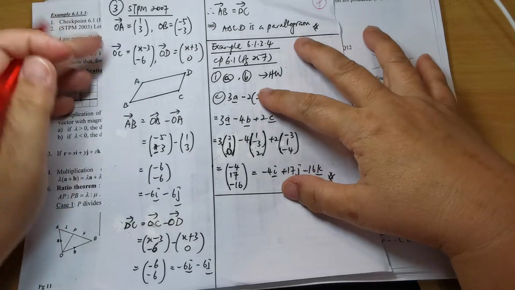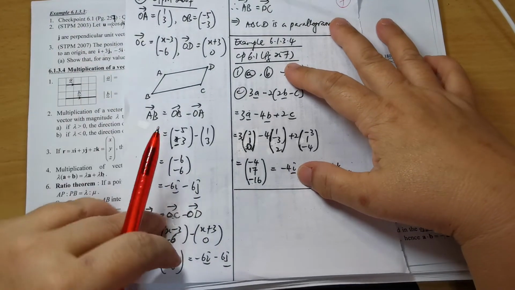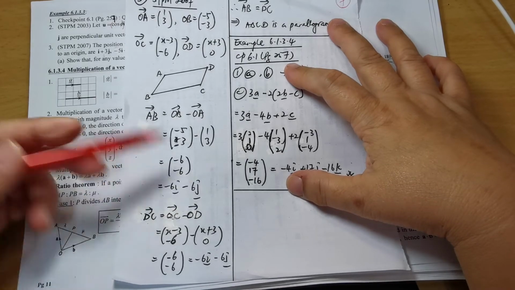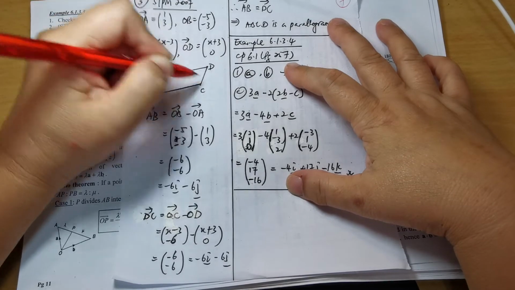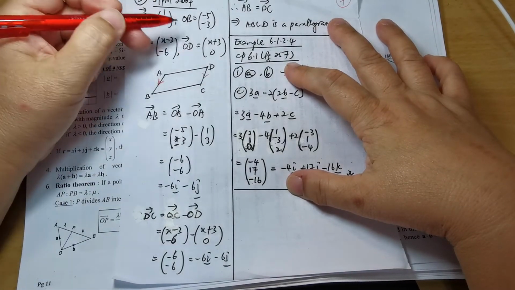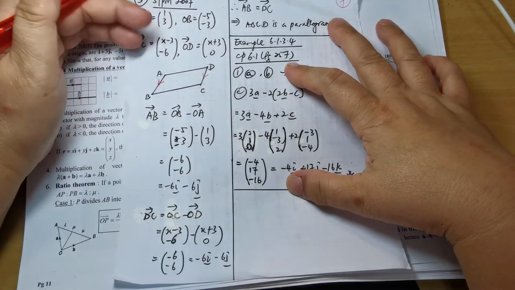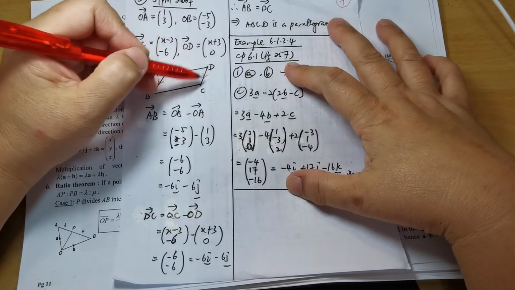Because the question gives me in IJ form, the final step, I express the answer in IJ form also. Also is -6I minus 6J. Because I'm using AB, this direction, so the opposite one, I use DC. I don't name it CD because when you name it CD, then it is a different thing already. It becomes opposite already. Alright? So I find DC.